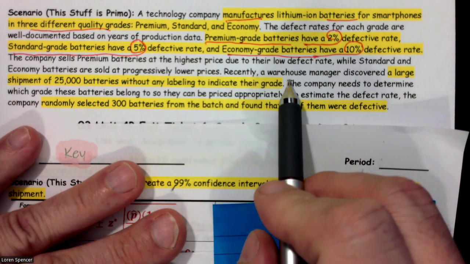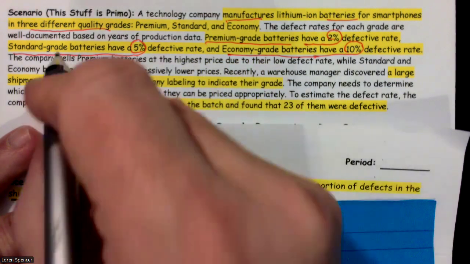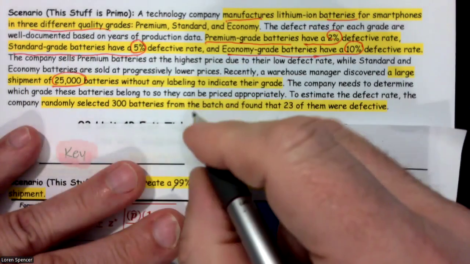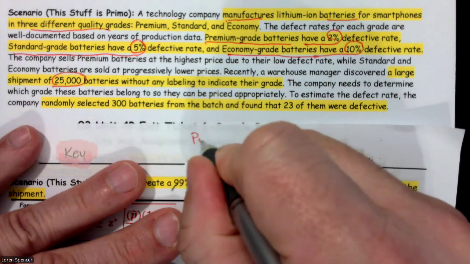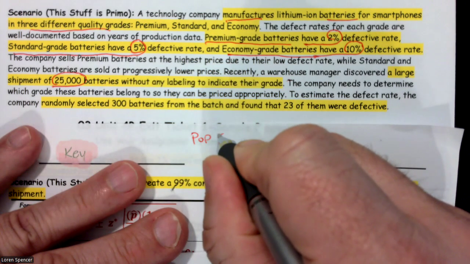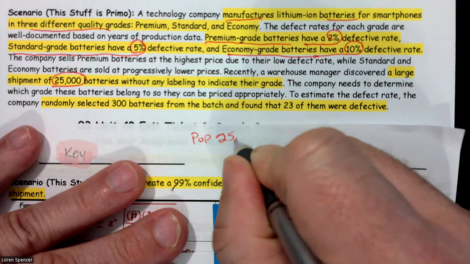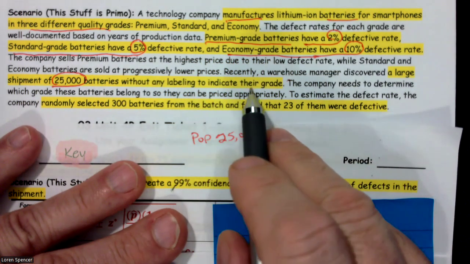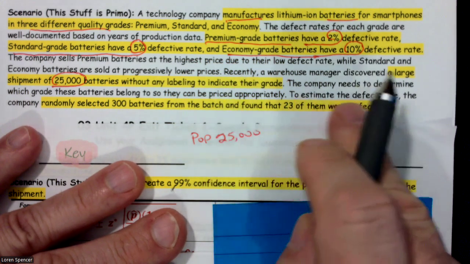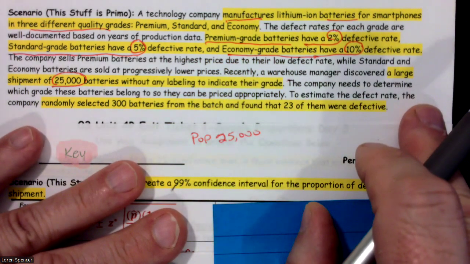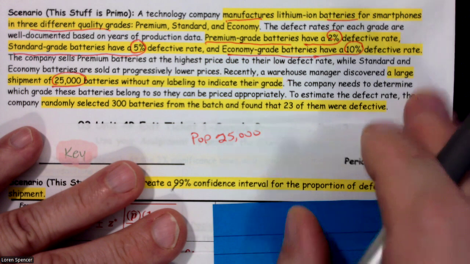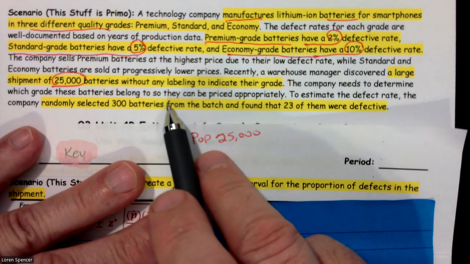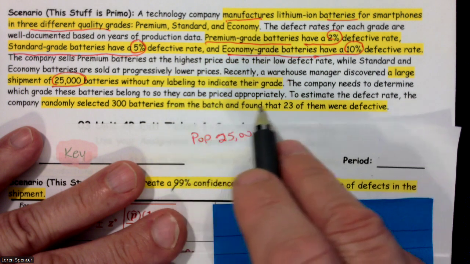Recently, a warehouse manager discovered a large shipment of 25,000 batteries. That sounds like a population, a population of 25,000. That's a big population without any labeling to indicate their grade. So we have 25,000 batteries and we don't know if they're premium, standard, or economy. The company needs to determine which grade these batteries belong to so they can be priced appropriately.